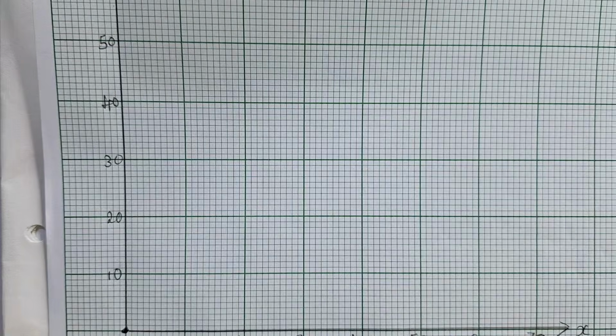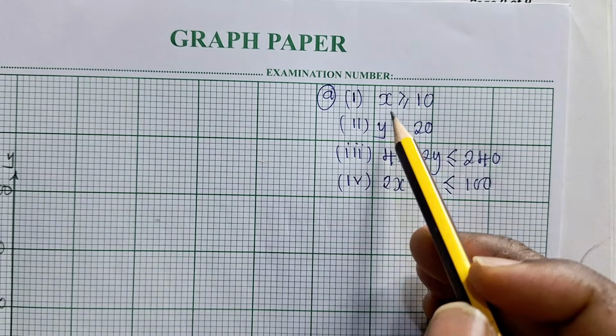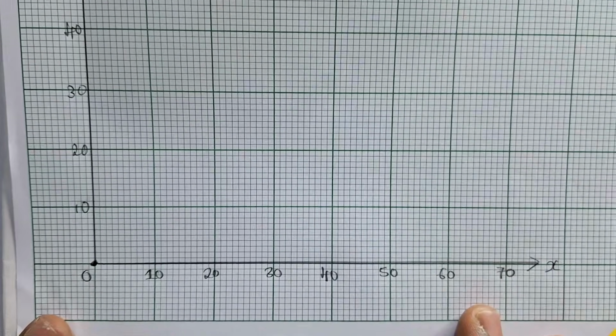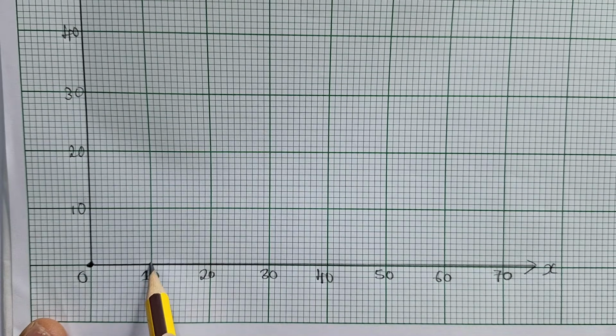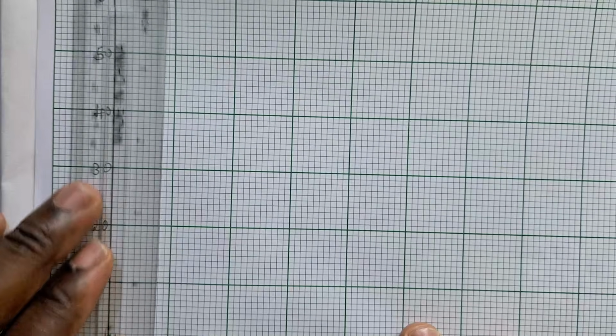So once you draw the x and y plane, you now start drawing the inequalities. So I'll start with the first one, which is x is greater or equal to 10. I'll go to where 10 is on the x-axis, which is right over here, and then do the line, okay, passing at 10.